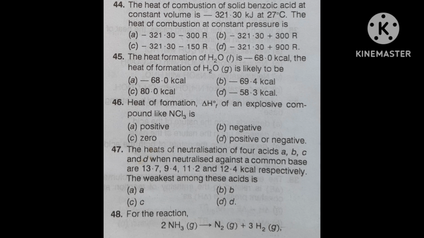In the given options, all three are more. In minus terms, they are more. Only D is less than minus 68.0. Now the fourth is minus 58.3, meaning it will release less energy. Less heat it will release. Hence the correct option is D.